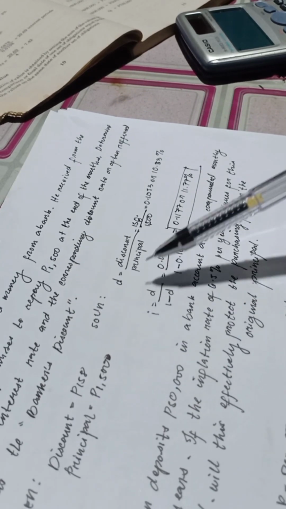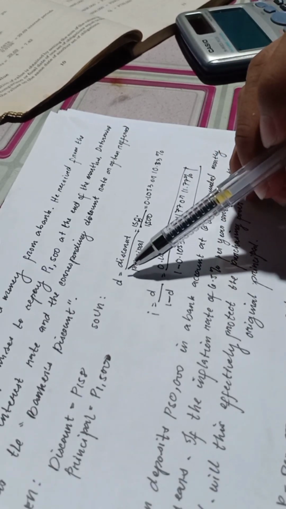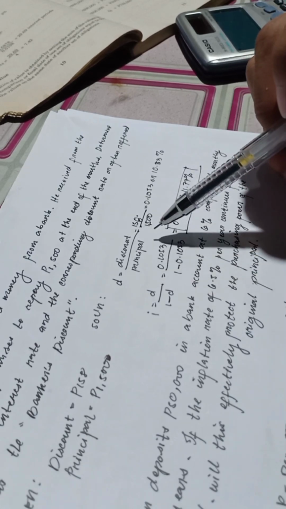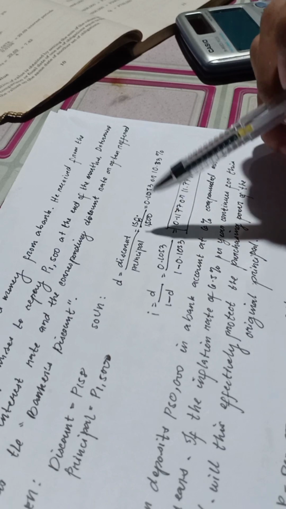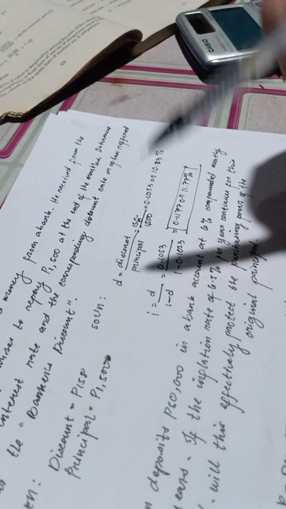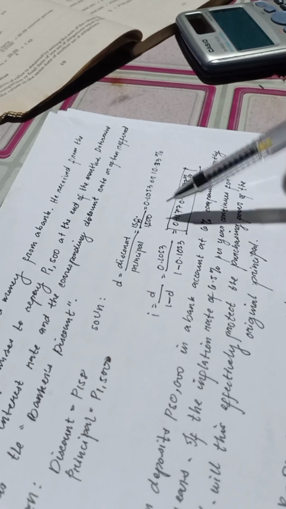We have to state the D, or the discount rate. D is equal to discount over principal, which is 158 over 1,500. So calculate.